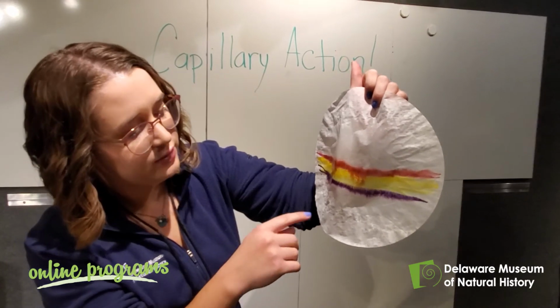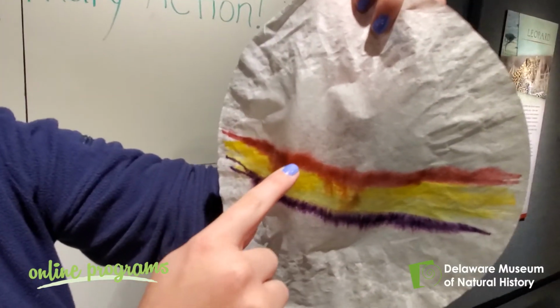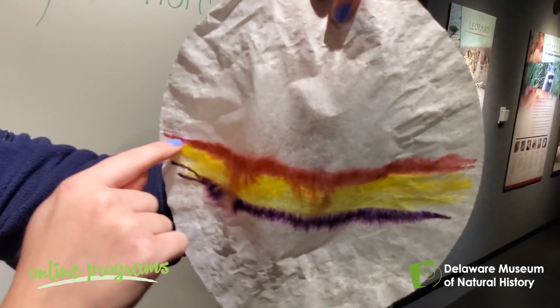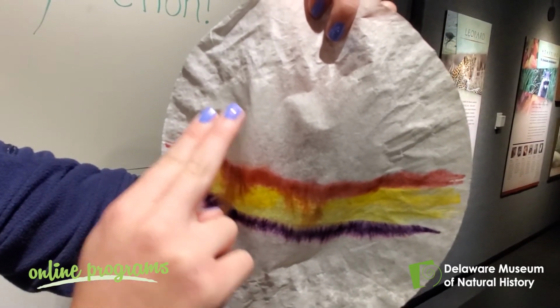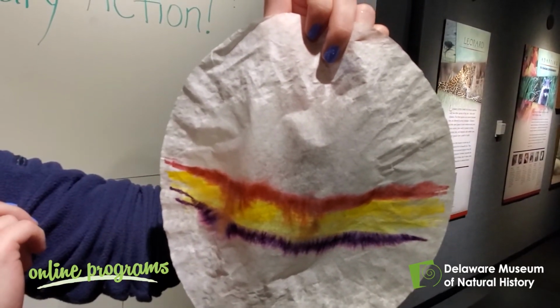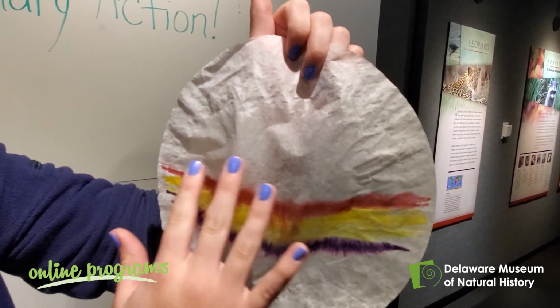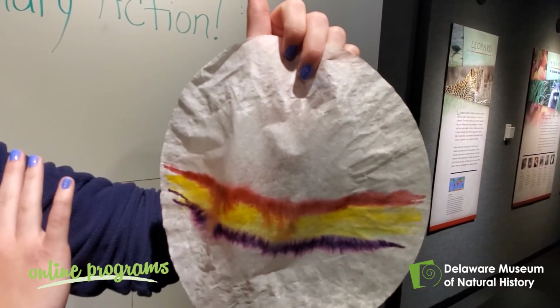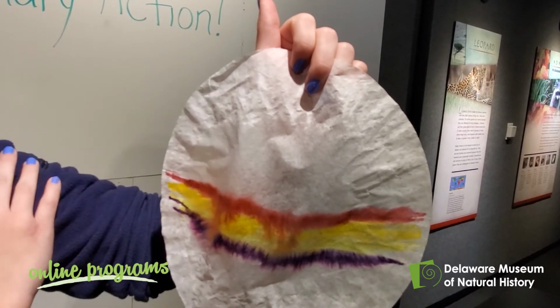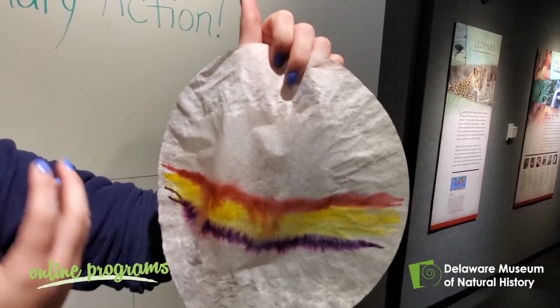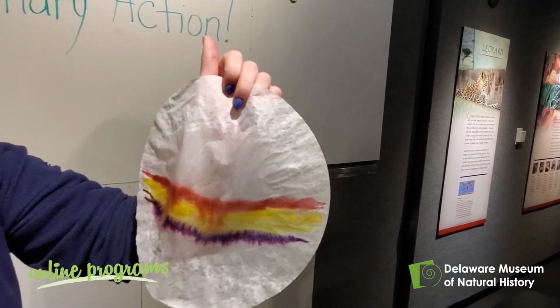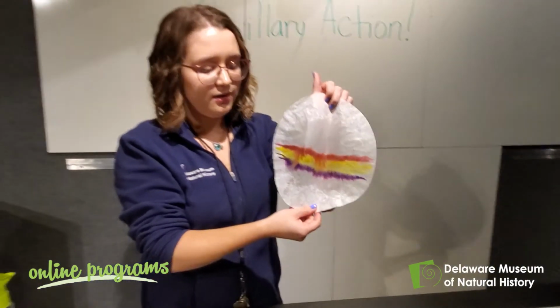So if you zoom in close, definitely some is going down, but if you look, this is where I drew my line. You can see where I drew my line there, and some of the colors are actually moving up. So what's happening is as the water is moving up through these tiny little spaces and gaps in the absorbent fabric, it's dragging some of that color and the dye with it. So it's actually being able to move up against gravity. So that is a small example of capillary action.